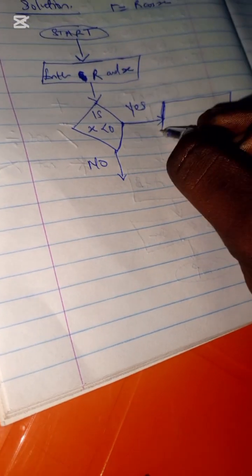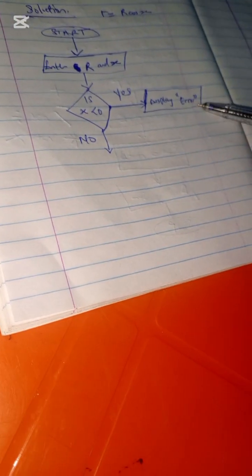If X is less than 0, it means we cannot calculate it. So just tell it to display error. Which means if X is less than 0, just have this: display error. Right, so we solve that now. It means if you input a negative value of X and you run the program, what you see is error. You will not see the answer.